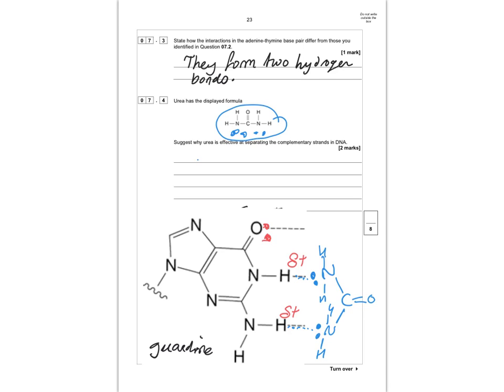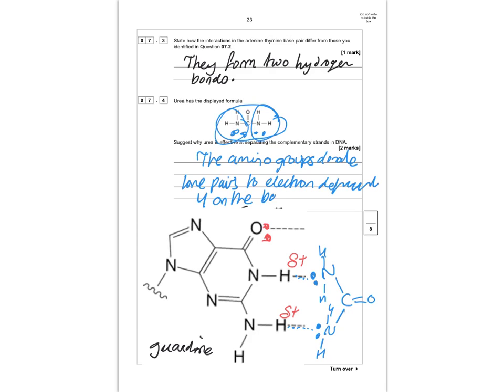You could say that the amino groups donate lone pairs to electron deficient hydrogens on the base. Picture paints 1,000 words. I prefer this explanation.